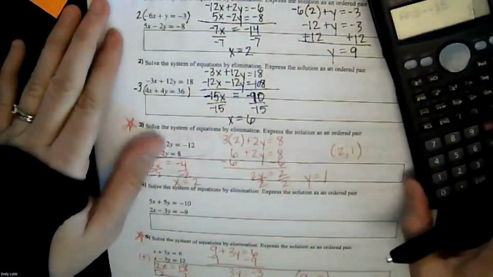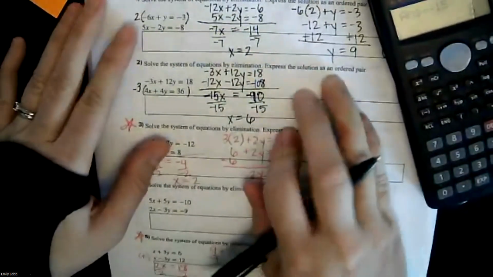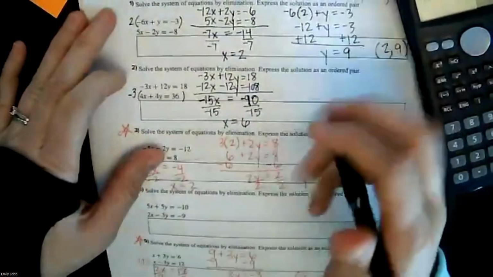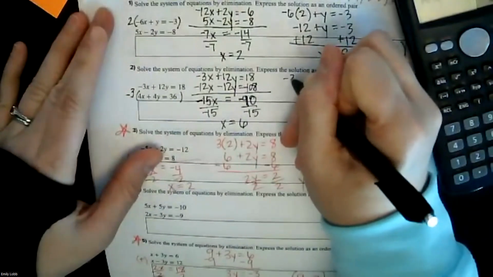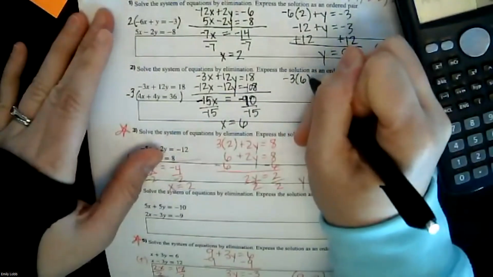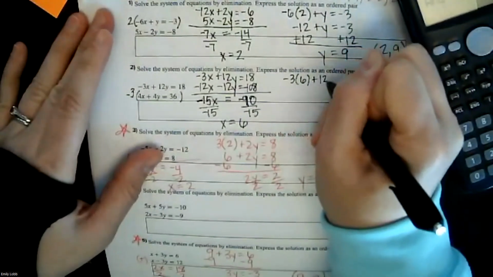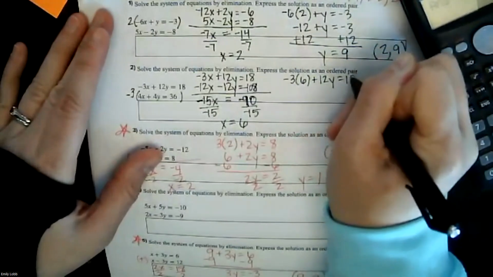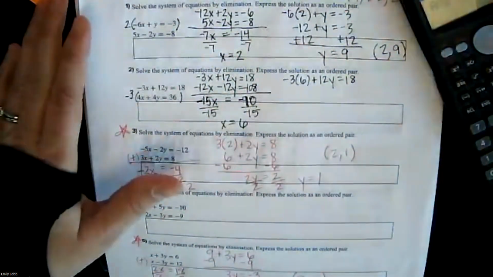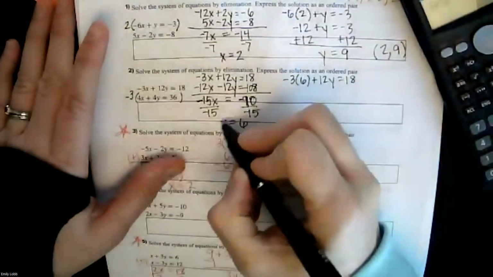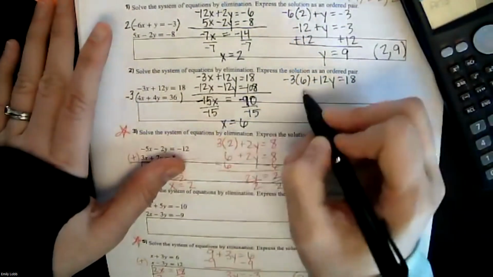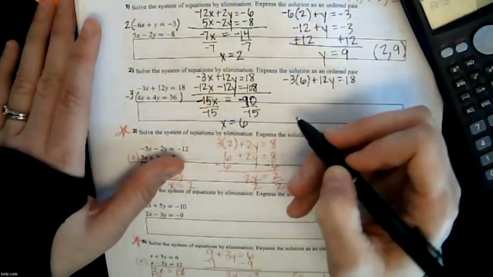So then I would put 6 back into one of my equations. So maybe the top one: negative 3 times 6 plus 12y is equal to 18. Make sure when we know what x equals that we're putting it in for x.